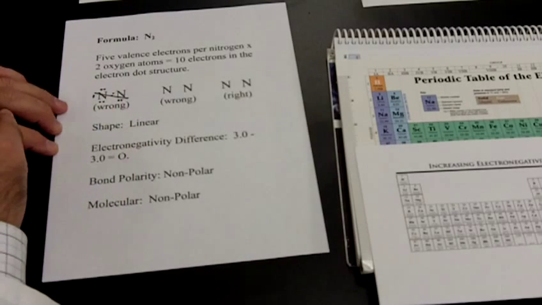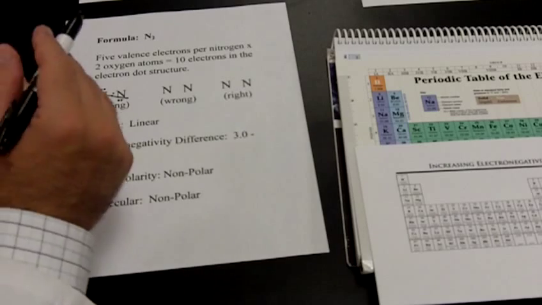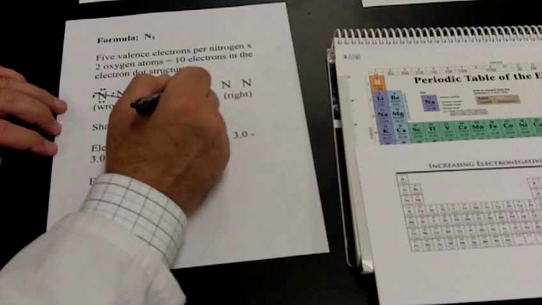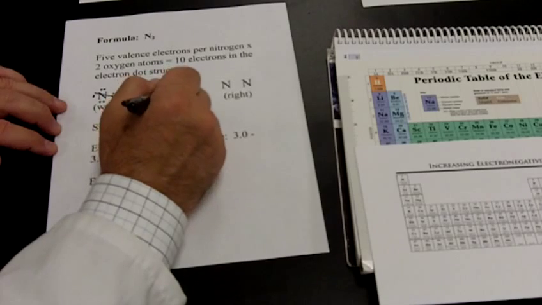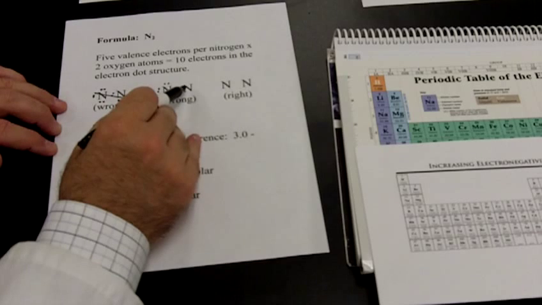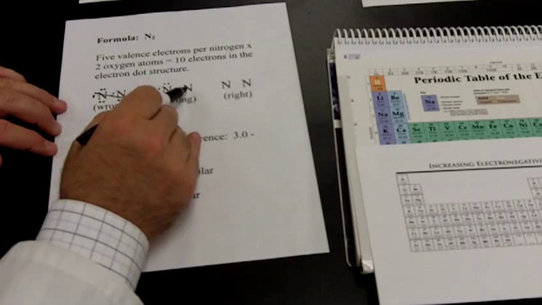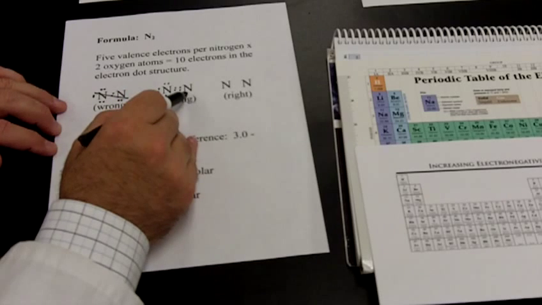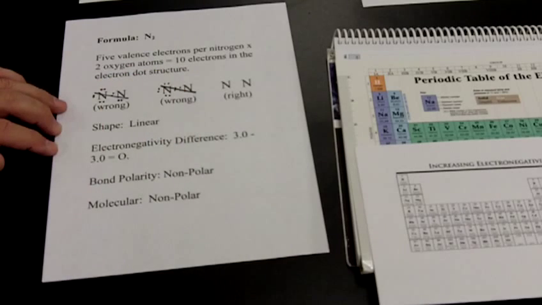And we know from experience that when we've got that situation, we're going to try multiple bonds. Let's try a double bond. Go up one. 1, 2, 3, 4, 5, 6, 7, 8, 9, 10. Same situation. I'm not getting an octet on this one right here. Even if I had these electrons over here, I still wouldn't have an octet. I'd have only 2, 4, 6. So this is a wrong structure.